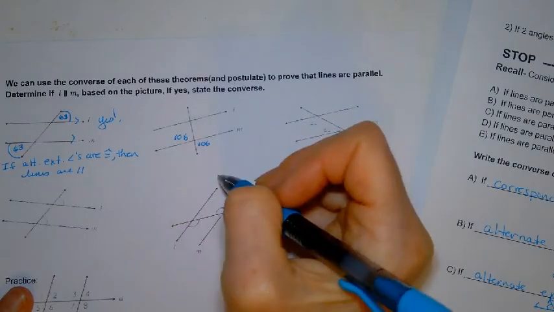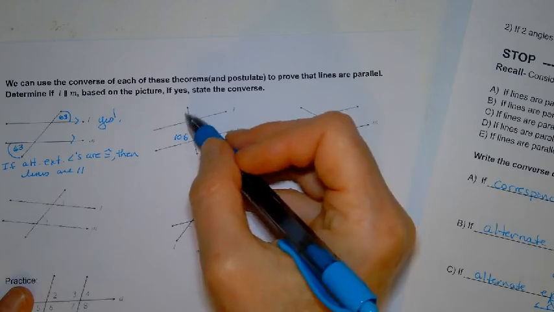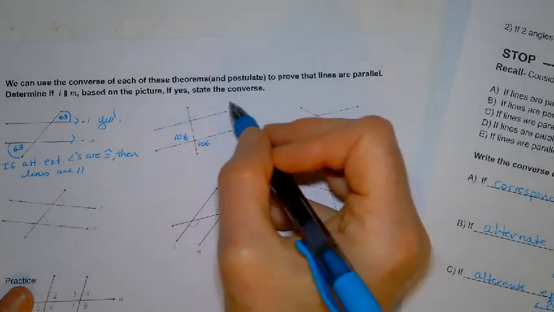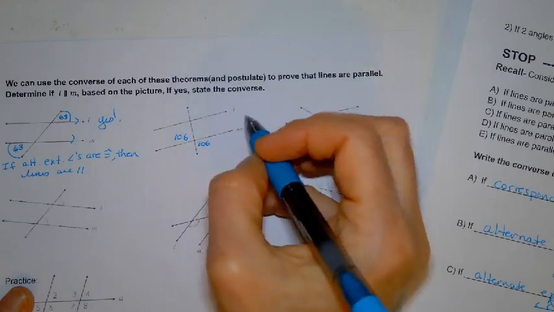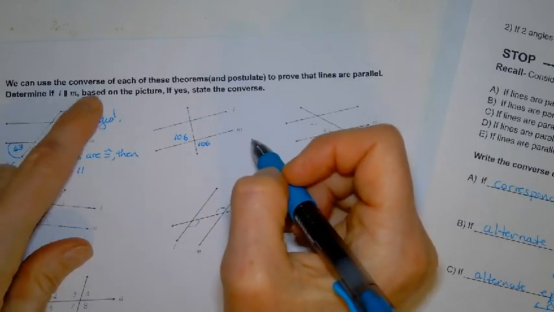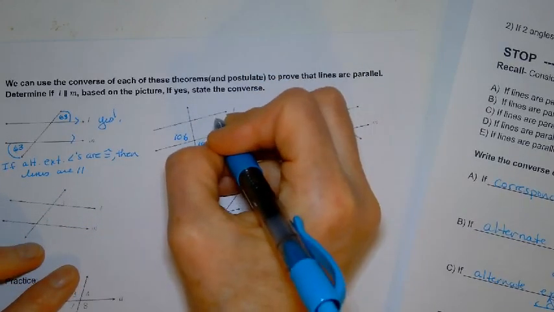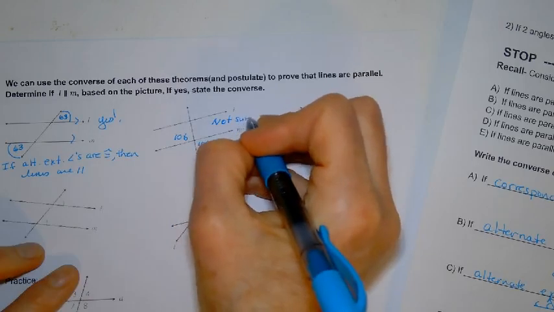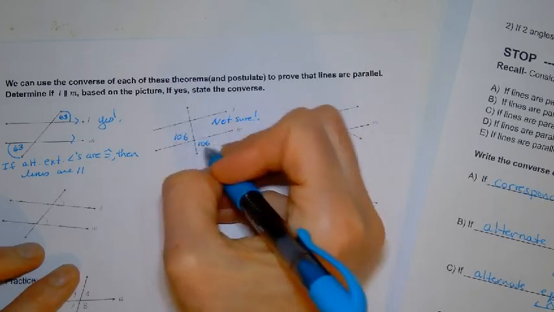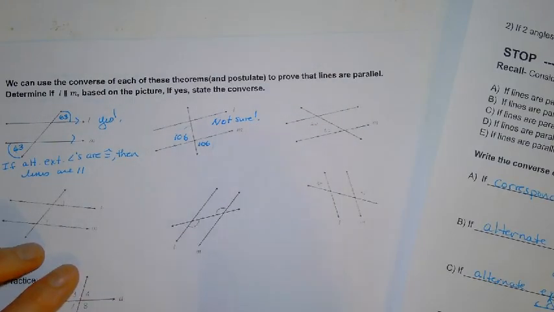And you'll notice that we don't have anything up here on this line to correspond with any of these angles down here. So we cannot determine if these lines are parallel. We don't know, not sure, because vertical angles are congruent is not one of our converses, right? You'll just have to look at your notes to be sure about that.